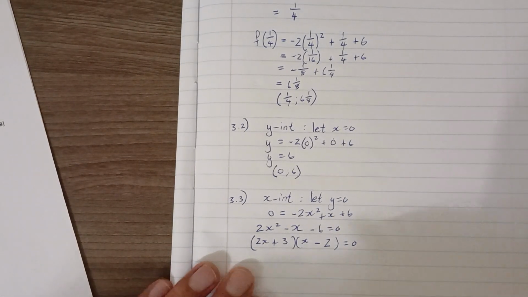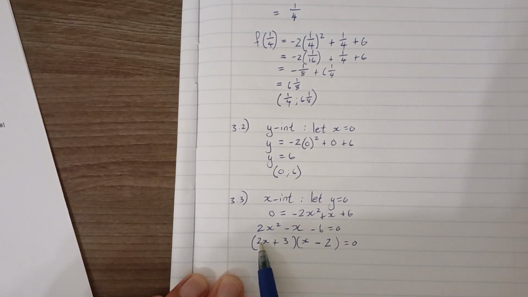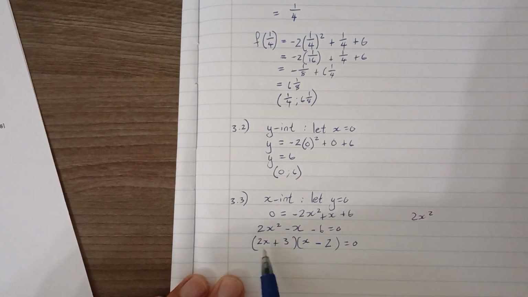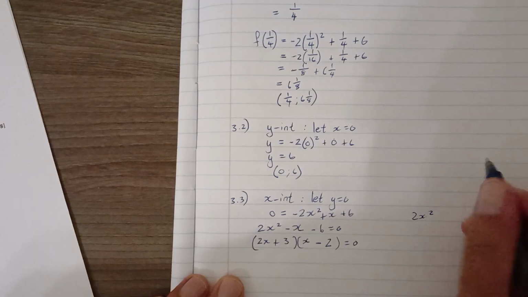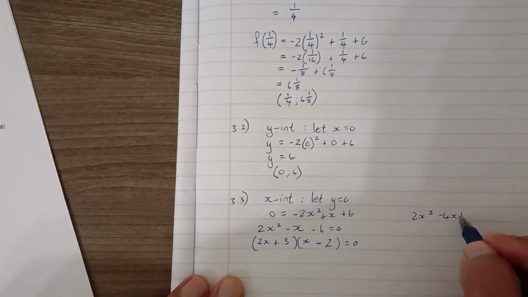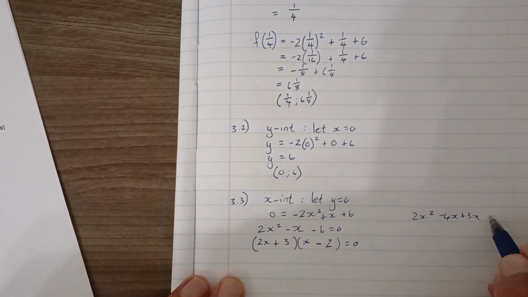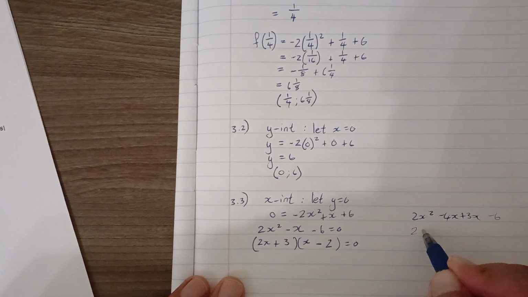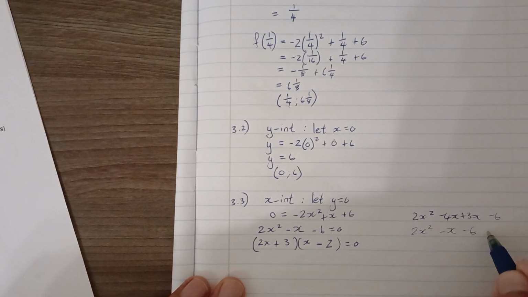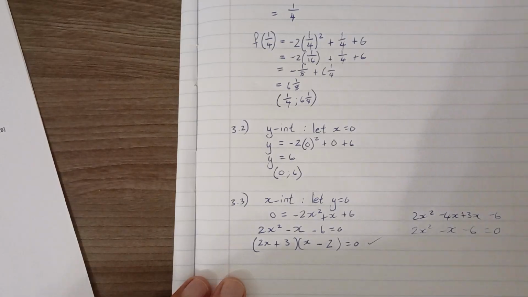Okay, let's check. So I'll write it here next to it. 2x times x, 2x squared. 2x times negative 2 is negative 4x. 3 times x is positive 3x. 3 times negative 2 is negative 6. And if I add those middle terms, that will give me negative x minus 6. Okay, so that's correct. These factors are correct.